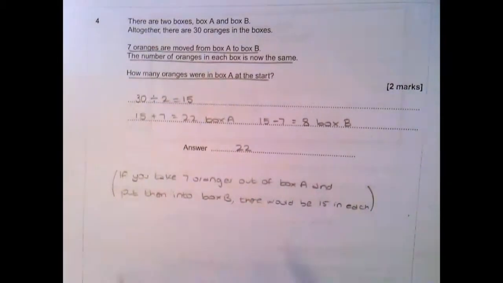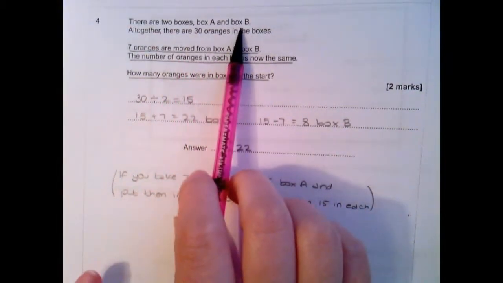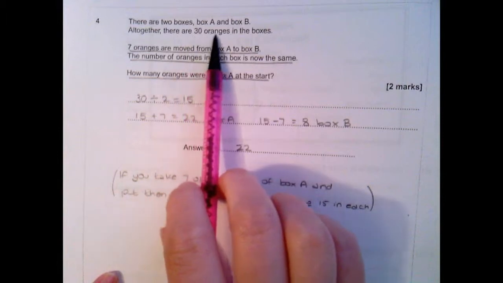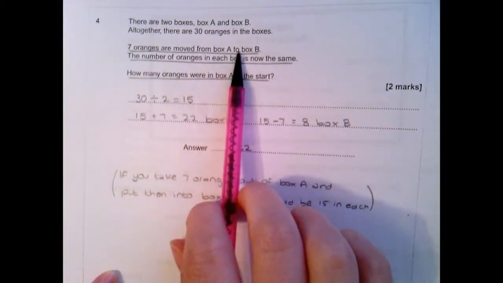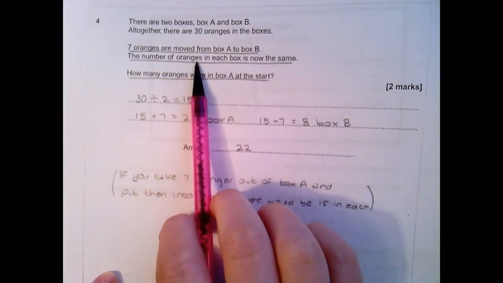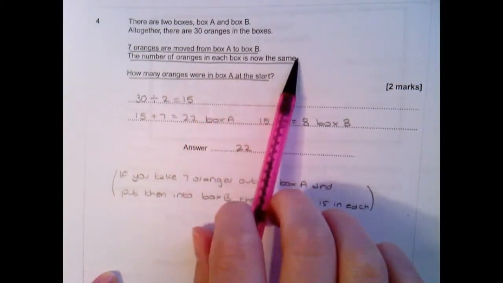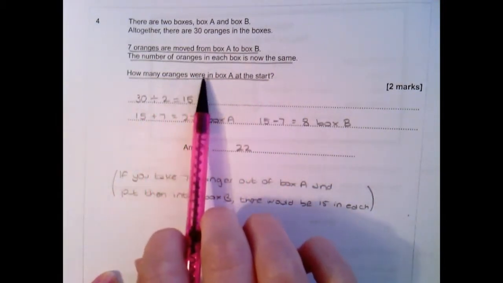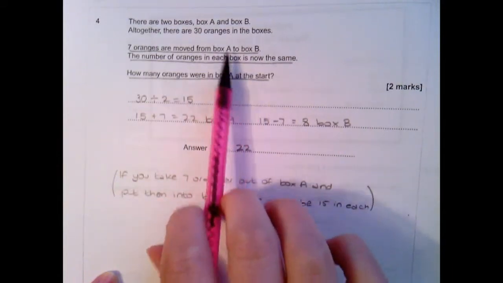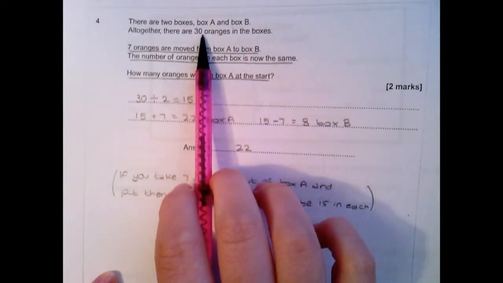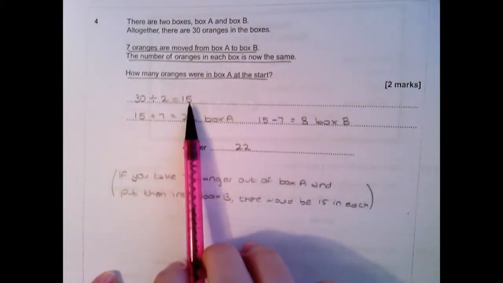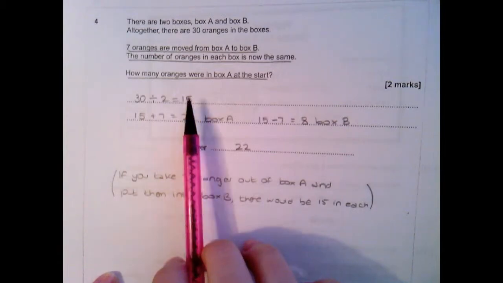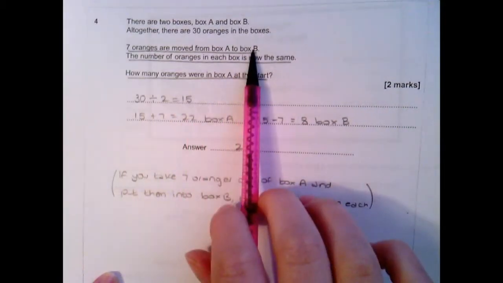Question 4. There are 2 boxes, box A and box B. Altogether there are 30 oranges in the boxes. 7 oranges are moved from box A into box B, and the number of oranges in each box now is the same. So how many oranges were in box A at the start? So if there were 30 oranges altogether in the boxes, split that up into 2 would be 15 each. If they were even, if there was the same amount in each one, it would be 15 in box A and 15 in box B.